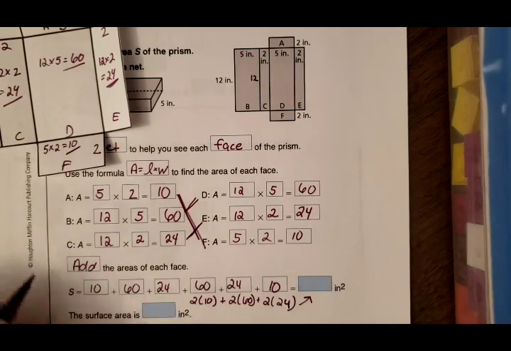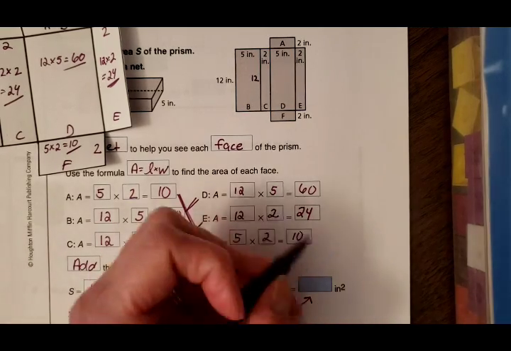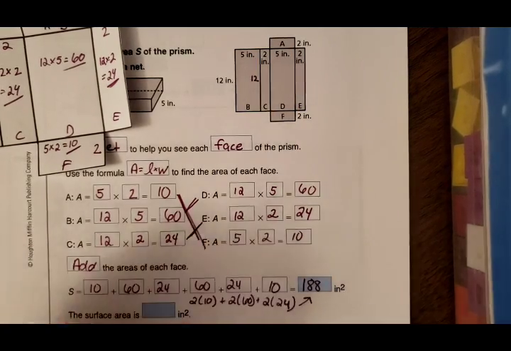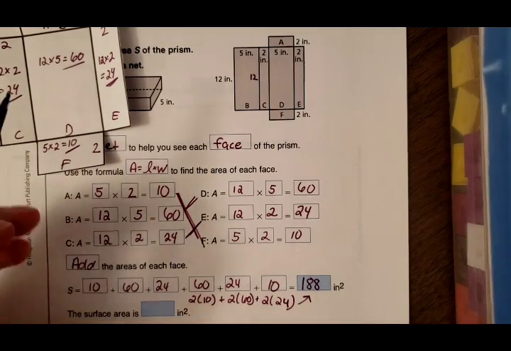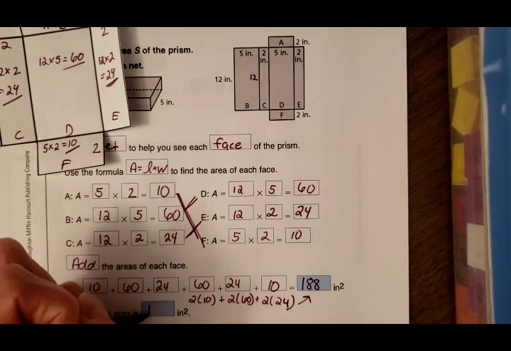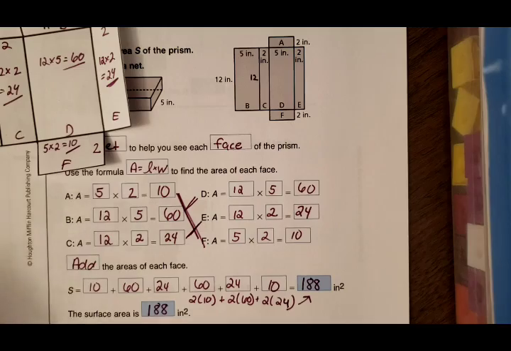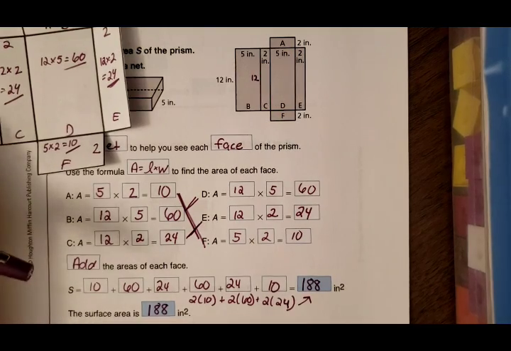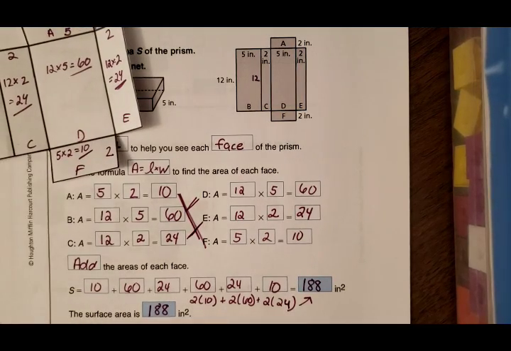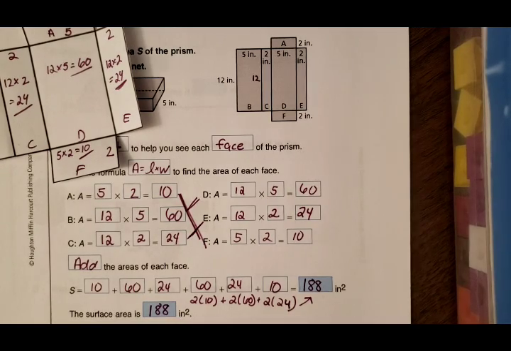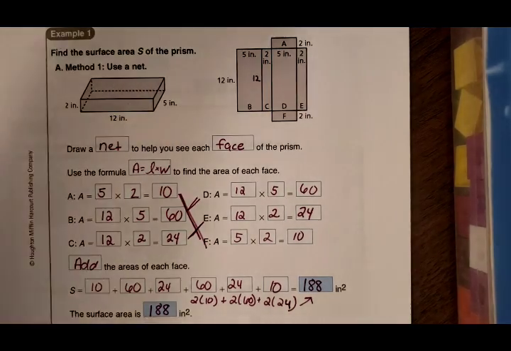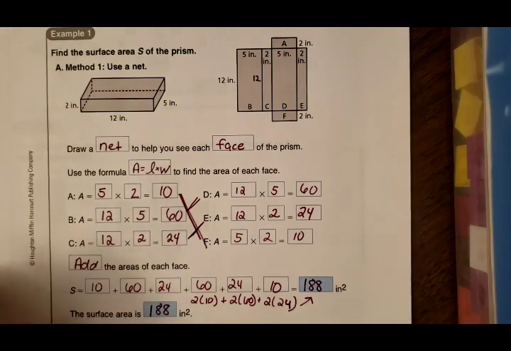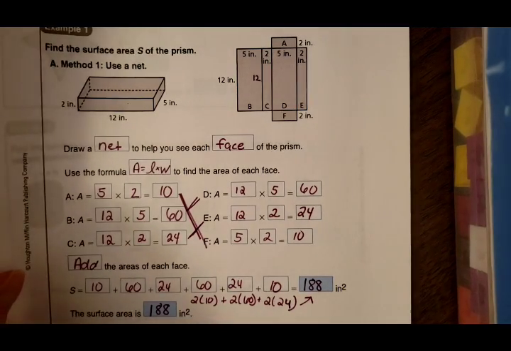We add all of that up and we figure out it's 188 inches squared. This is surface area, so we have to say it's inches squared for our units. So yes, we can use a net to help us visualize exactly what we need to do to find our area.